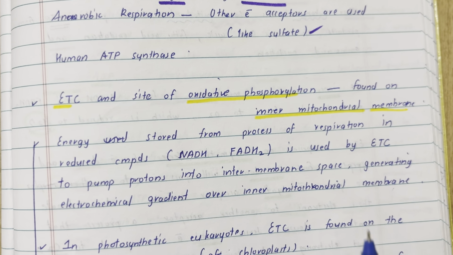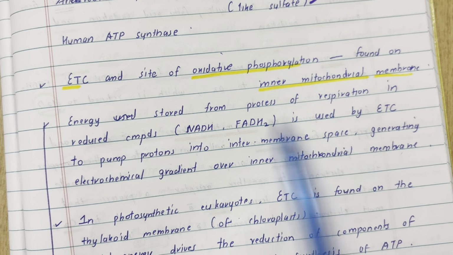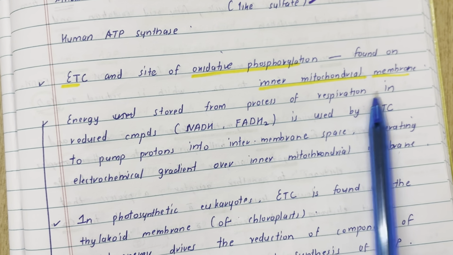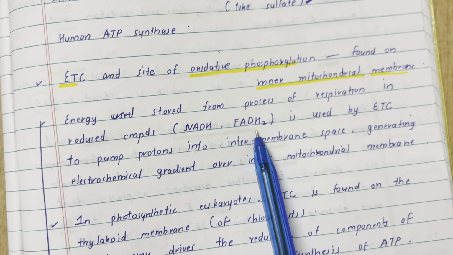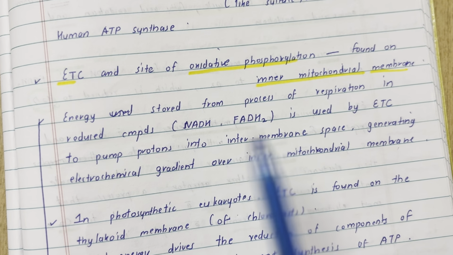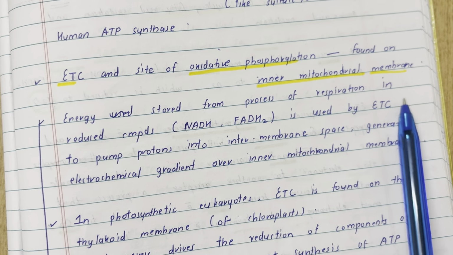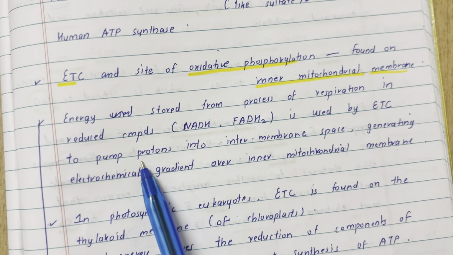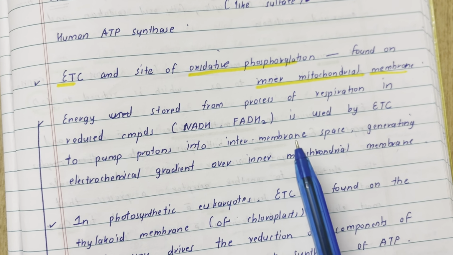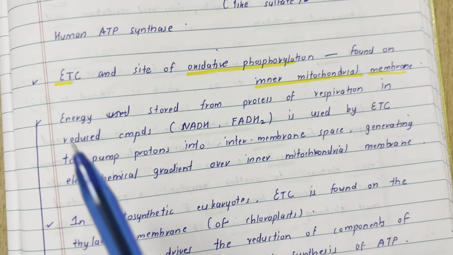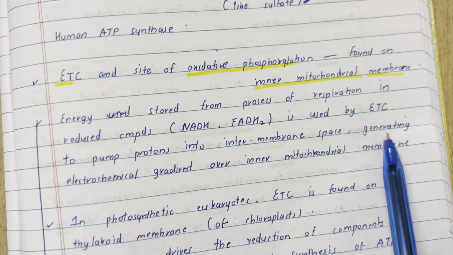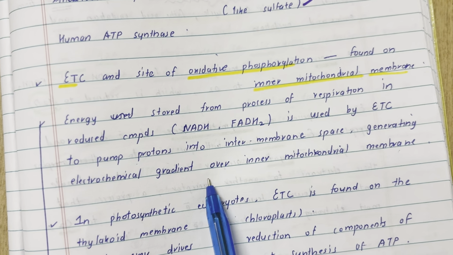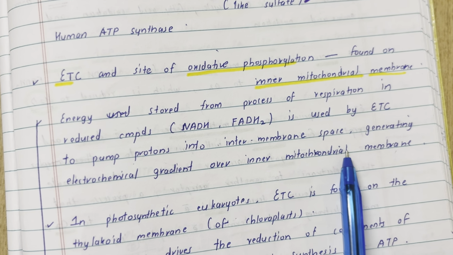Now, the energy stored from the process of respiration in its reduced form, like NADH and FADH2, is used by the electron transport chain to pump protons into the intermembrane space, which generates an electrochemical gradient over the inner mitochondrial membrane.